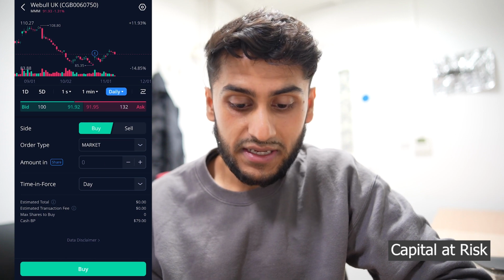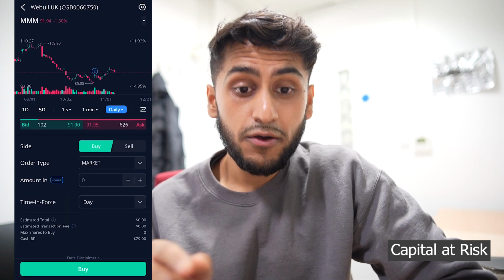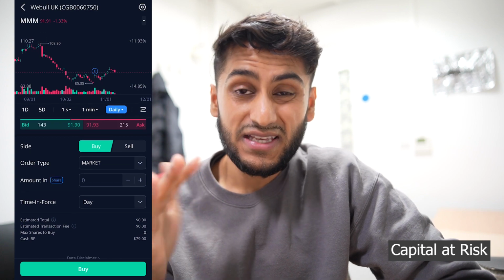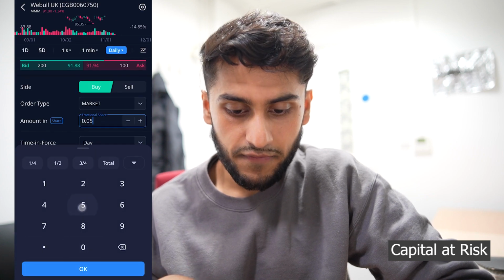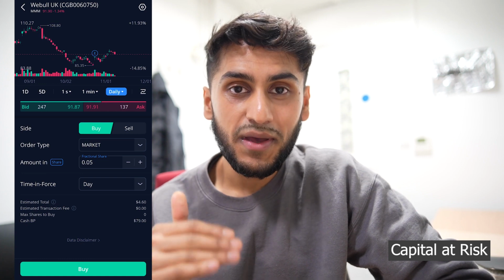So as you can see, amount in is how much I want to buy. The full value of a complete share is shown up here, which is $91.91. That's going to fluctuate as we look at it. So we know that a tenth of a share will still cost around $9.10. So we want even lower than that. So let's try to do 0.05. As you can see, the estimated total is $4.60, but the minimum amount is $5.